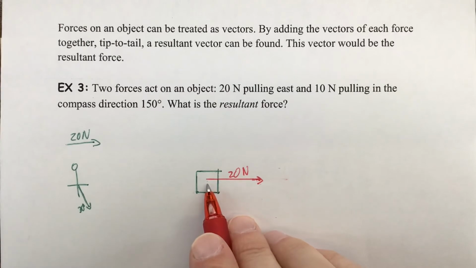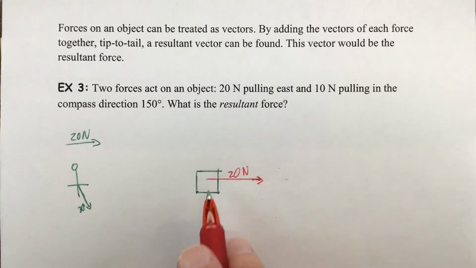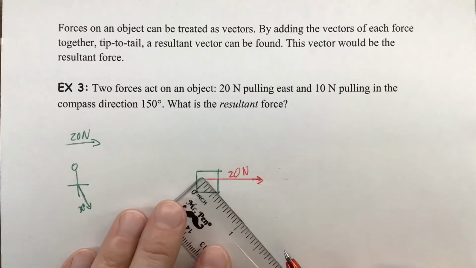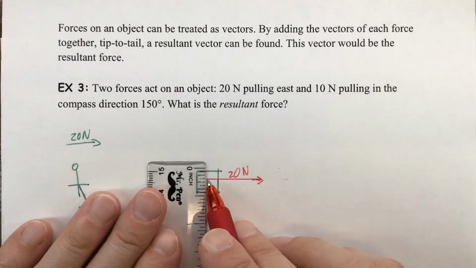From here, from the object, the other force is also being applied. Because remember, there's this object that's here, and maybe we've got ropes that are tied to it that we're using to pull it, or maybe we're standing behind it and we're pushing it in a certain direction.